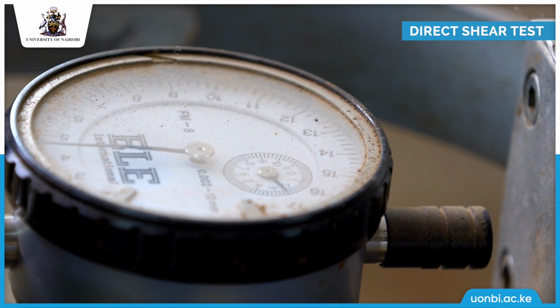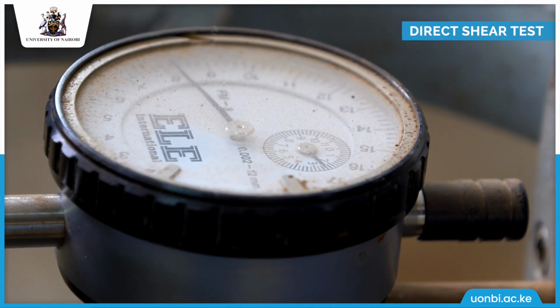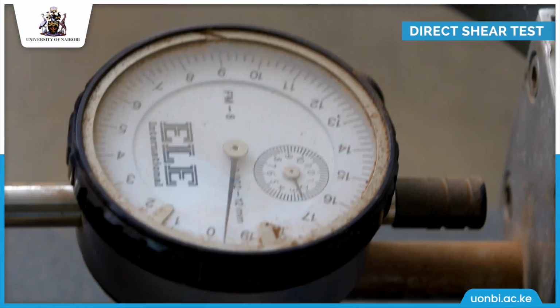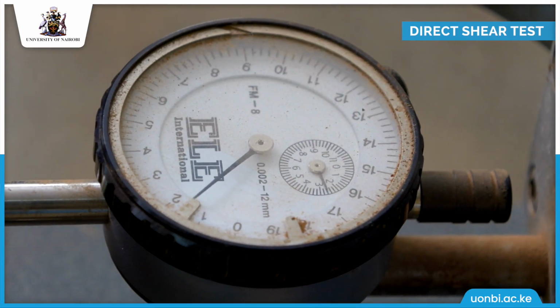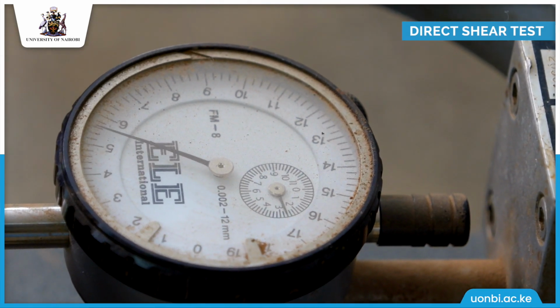The process of getting the readings is done until at a particular point whereby you observe that the pointer has changed from going slowly to faster.